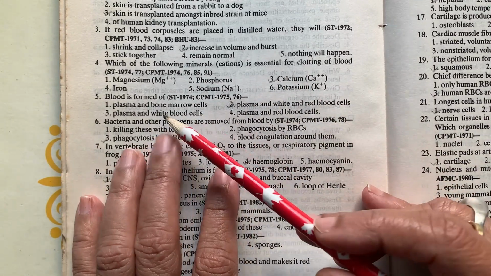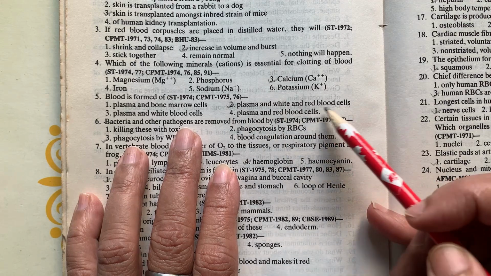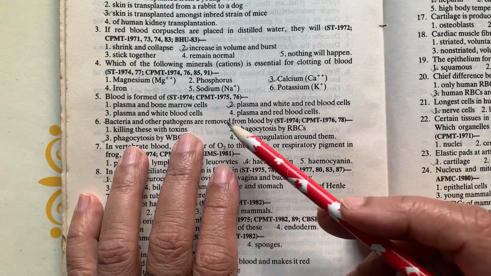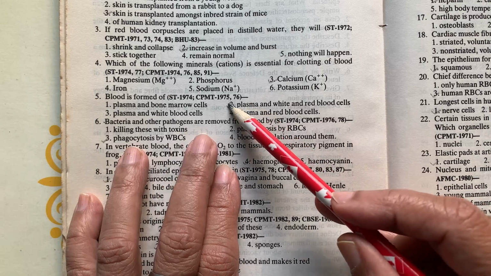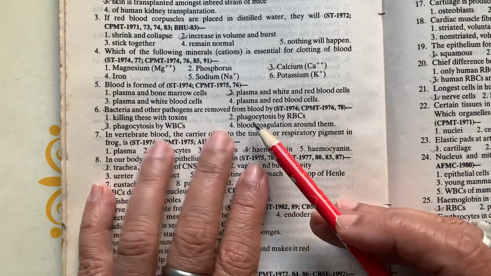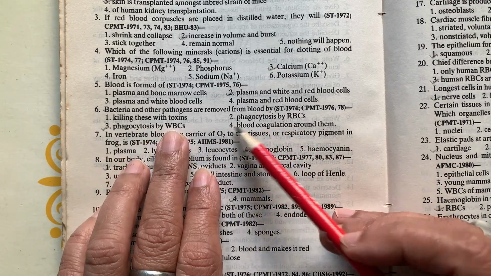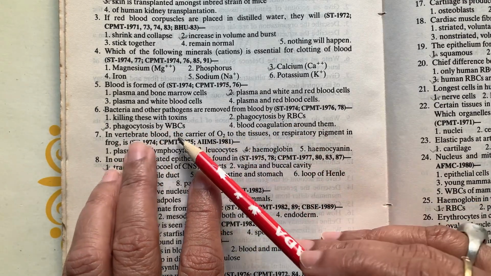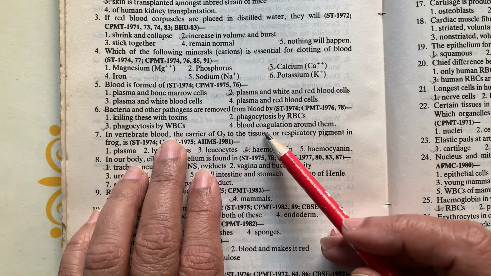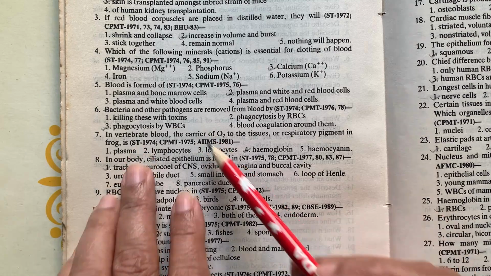Blood is formed of plasma and bone marrow cells, plasma and white and red blood cells, plasma and white blood cell, plasma and red blood cell. It is plasma and white and red blood cell. Bacteria and other pathogens are removed from blood by killing these with toxins, phagocytosis by RBCs, phagocytosis by WBCs, blood coagulation around them. It is phagocytosis by WBCs.